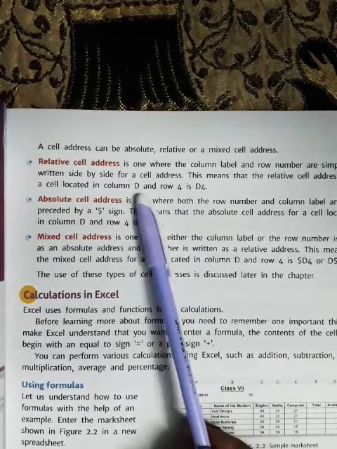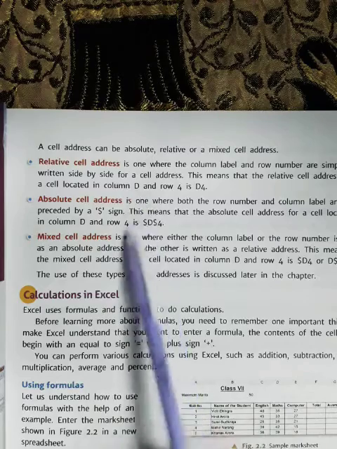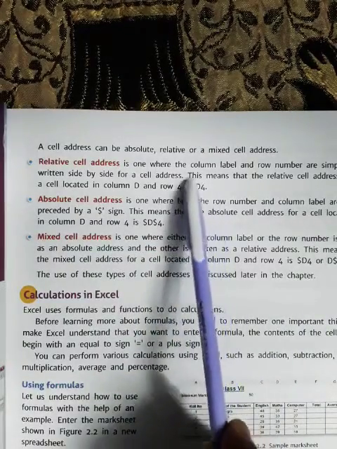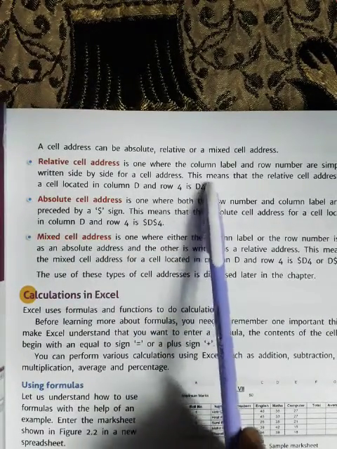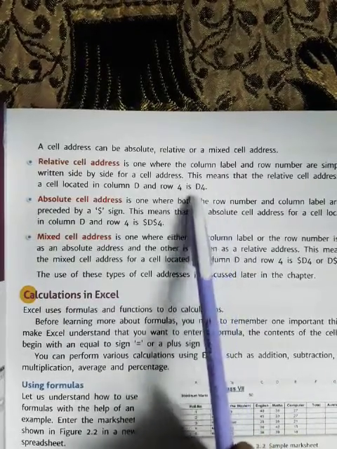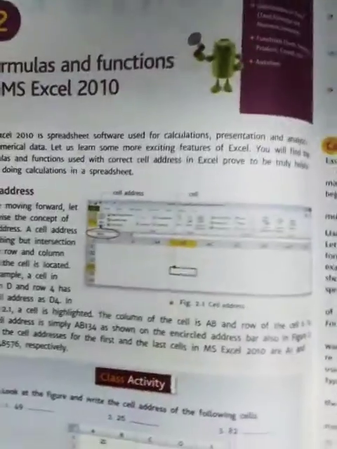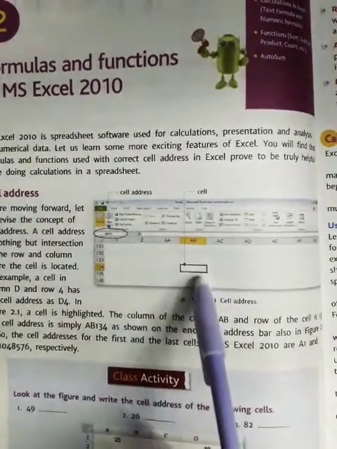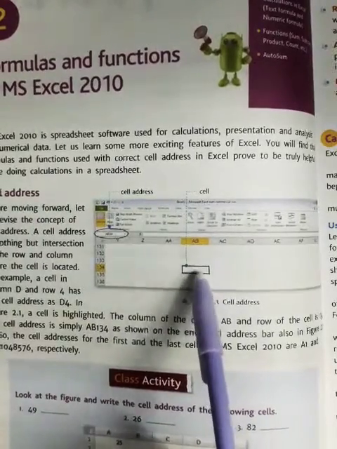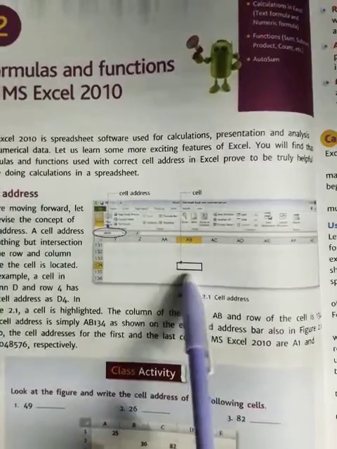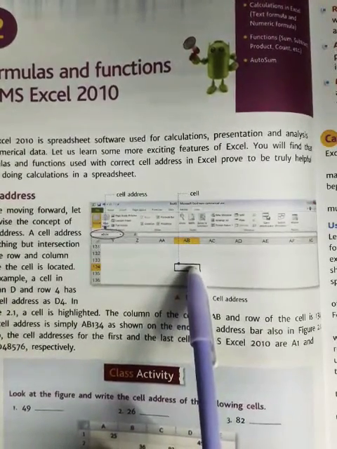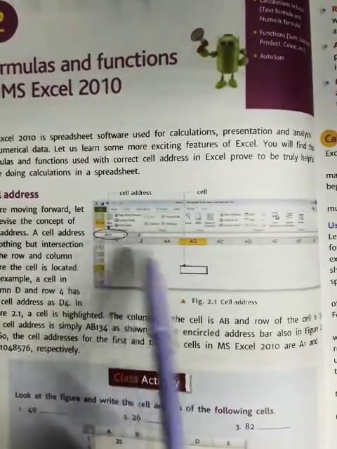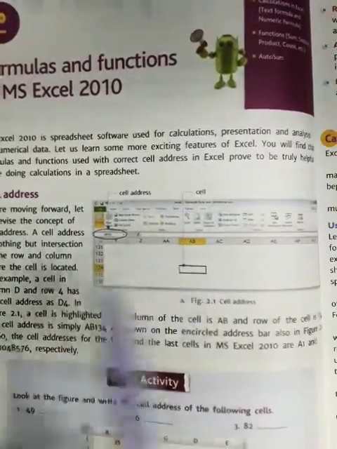So D is the column, which is a vertical line, and 4 is a row. That will be the cell which intersects at a particular location, that is D4. So this is the relative cell. You can see again on the screen, this is the column and this is a row that intersect each other, and when we locate any cell on the worksheet, this cell shows a particular address. This address is called the relative cell address.